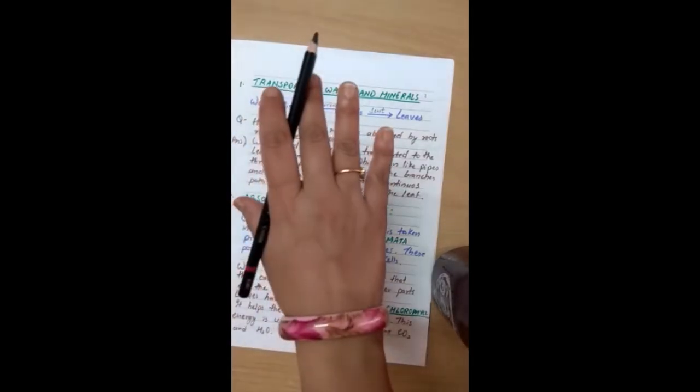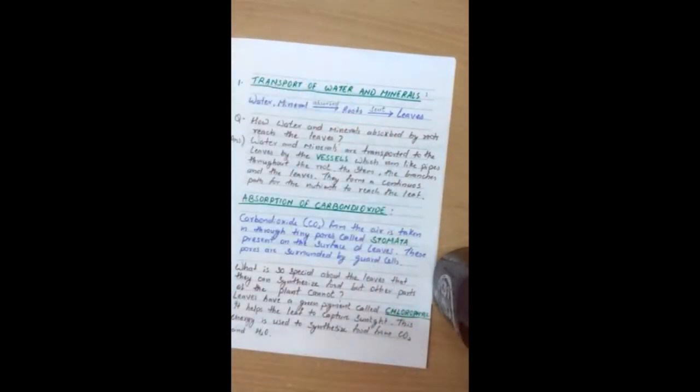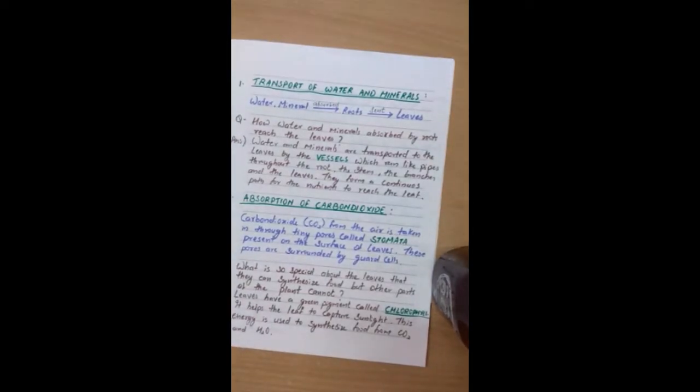Like you can see, my skin is appearing black because of presence of a pigment melanin. Likewise, all the green parts, including the leaf, stem, all the green parts of a plant contain a green pigment called chlorophyll, which imparts them green color. So basically the leaves are green. So the leaf contain chlorophyll, which has the ability to capture sunlight, and they use this sunlight to make their food by using carbon dioxide and water.